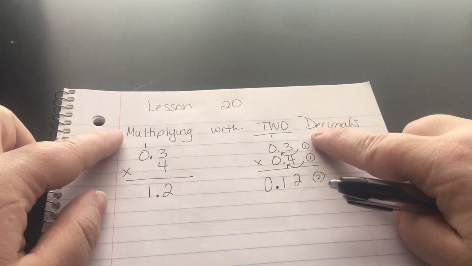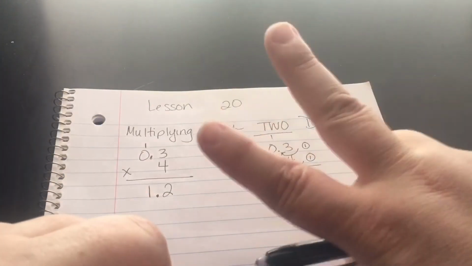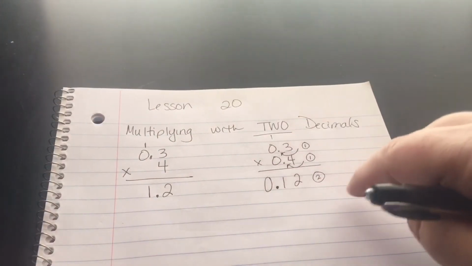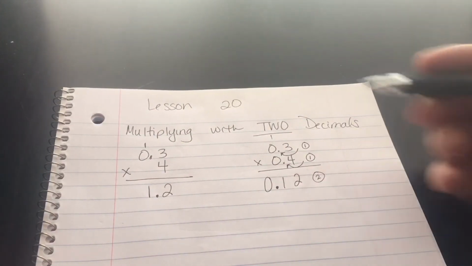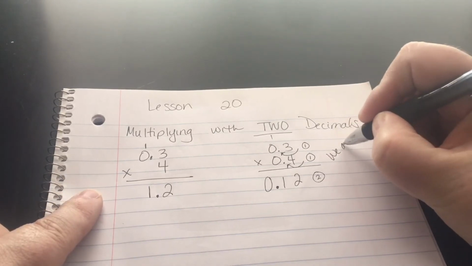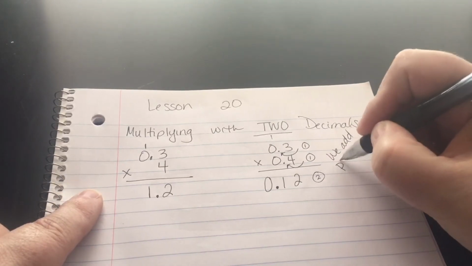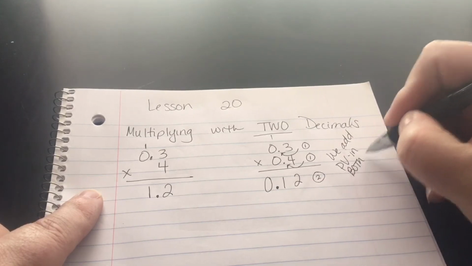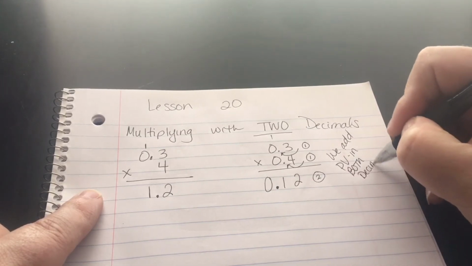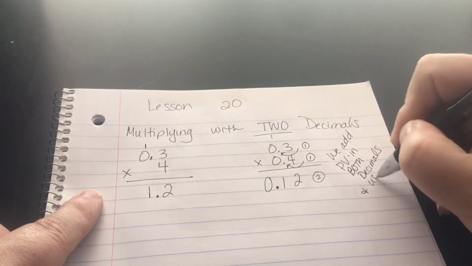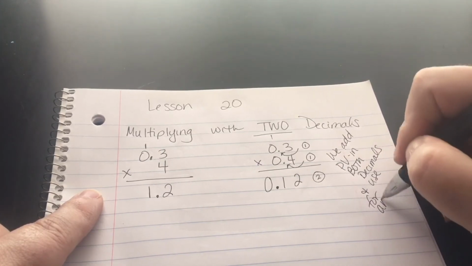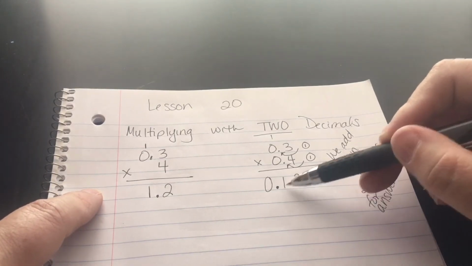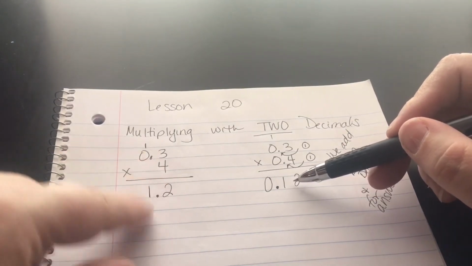Okay, so remember, when there are 2, we follow a different rule. So when there are 2, we add the place value in both decimals and use that for the answer. All right, so that's why I moved it over 2 places instead of just 1, like I did here.